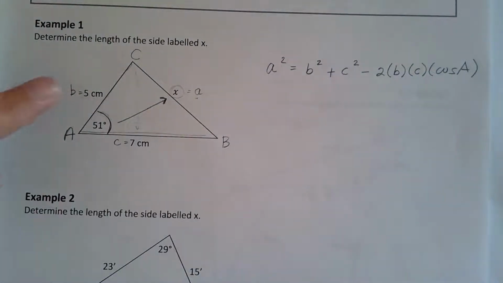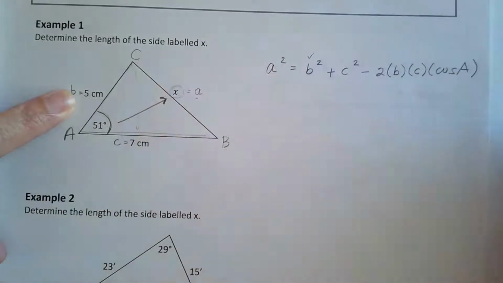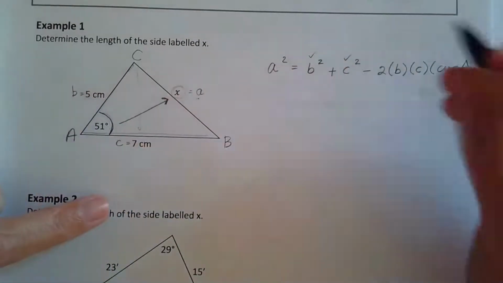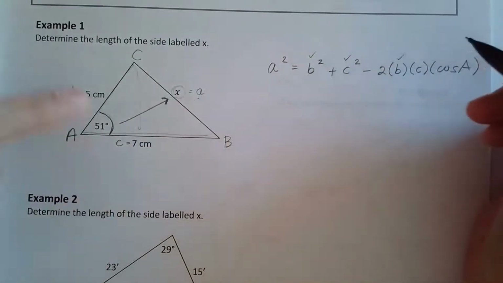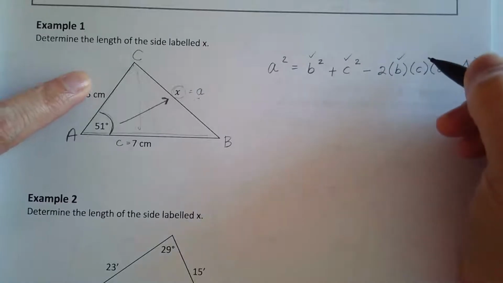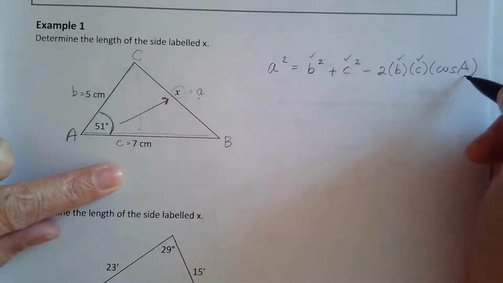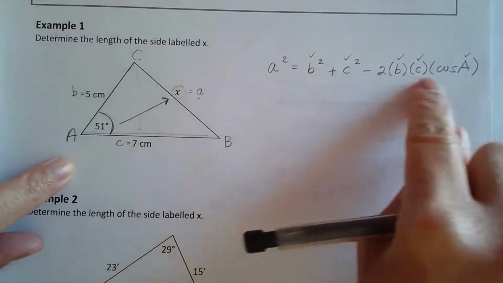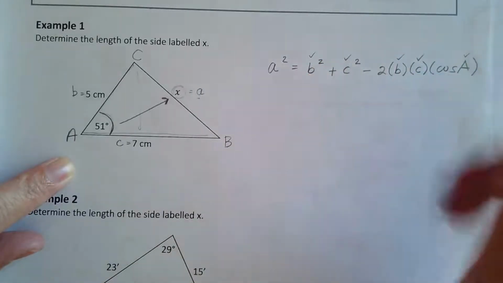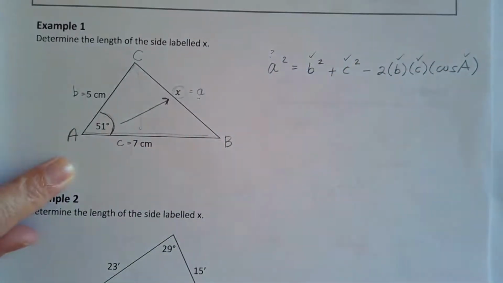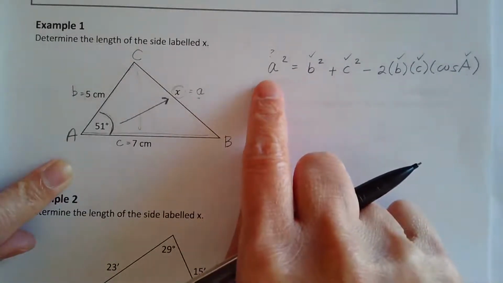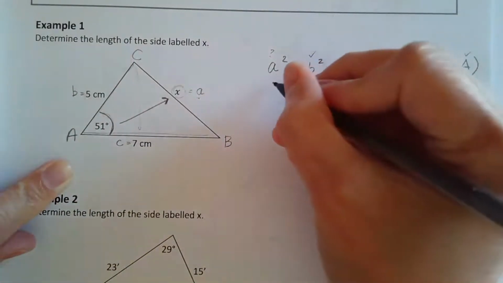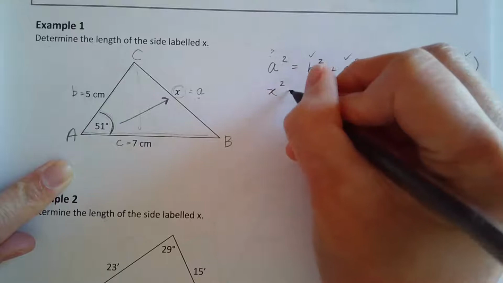If you take a look at this, B is given, check. C is given, check. So basically these two sides, and then minus 2 times B, the same number that we put for B, and then the same C value, and then angle A would be the 51 degrees. You can see everything here is given. The only thing that's missing is this part. Let's put the values in here. A, we don't know. That's our x squared, our x value.